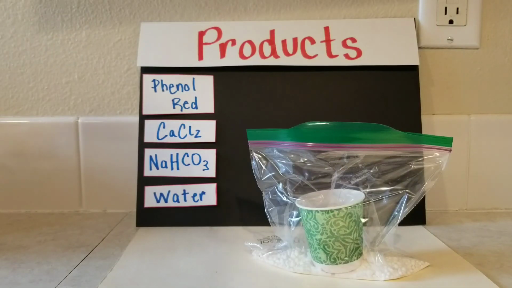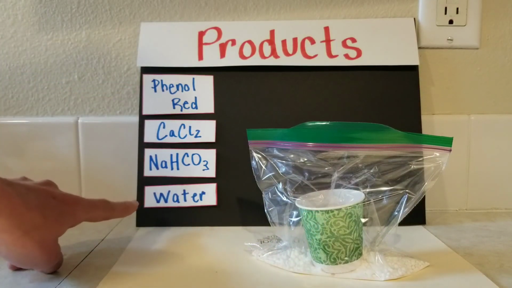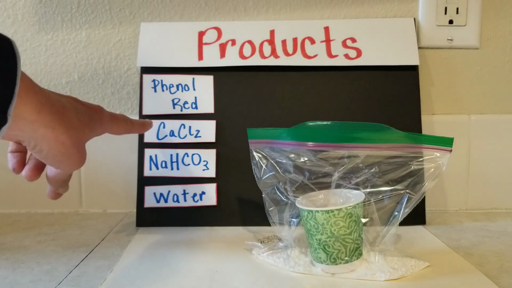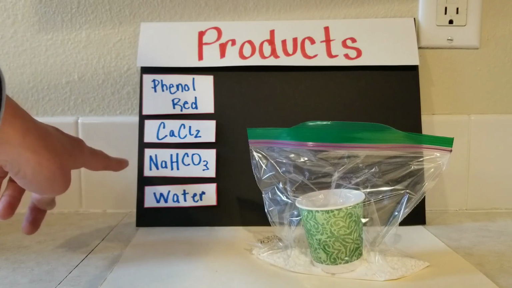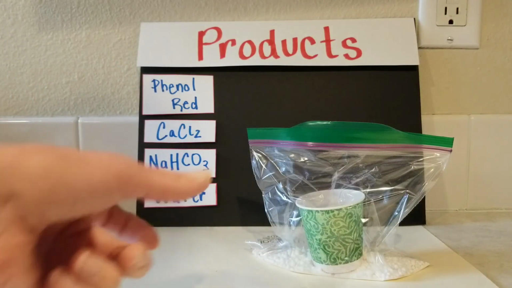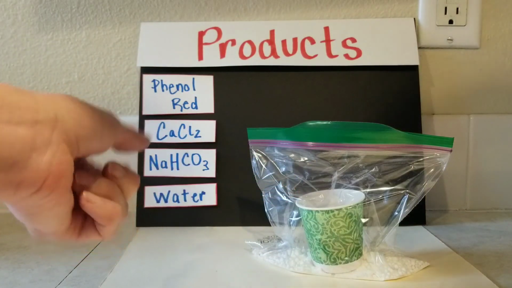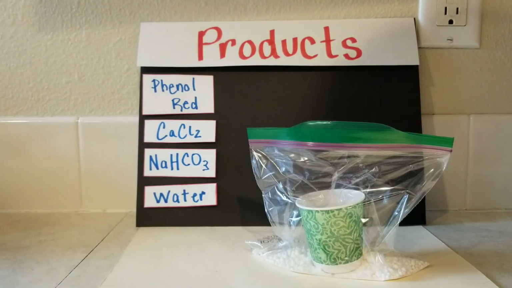Okay, our first combination that we're going to look at has all 4 of our reactants together. We've got a cup containing the phenol red and the water. The bag itself has the calcium chloride and the sodium bicarbonate, and this one is that baking soda that we've got there. So we're going to take the cup, tip it to the side, pour the liquid out, mix it into the ingredients, and then just observe what it looks like.